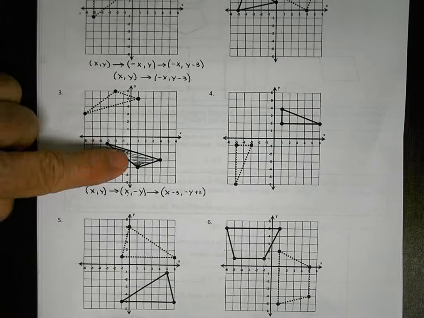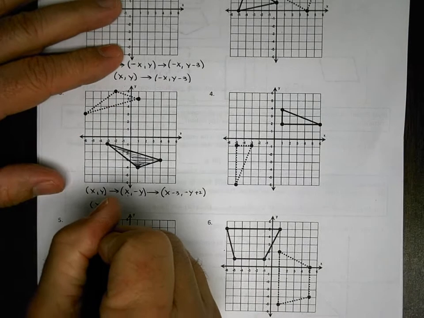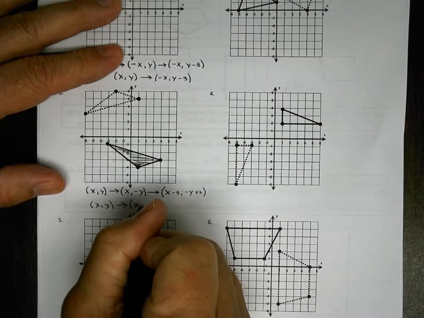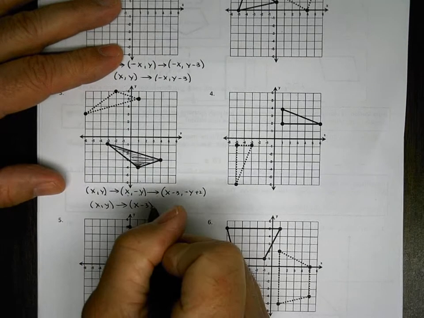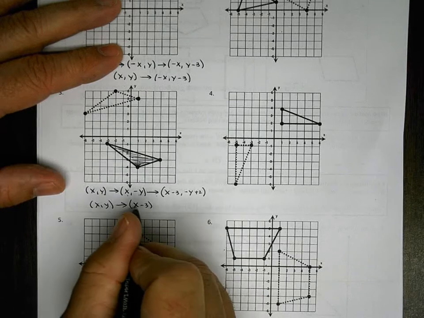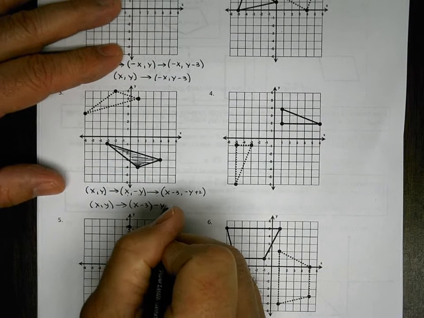So to go right from here to here, we would go xy becomes x minus 3. Oops, I shouldn't have put that. That was supposed to be a comma there. X minus 3, comma, negative y plus 2.